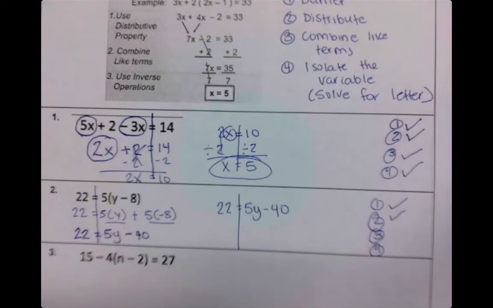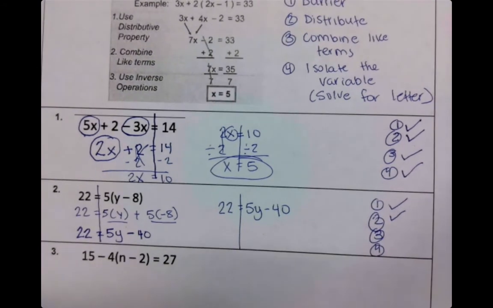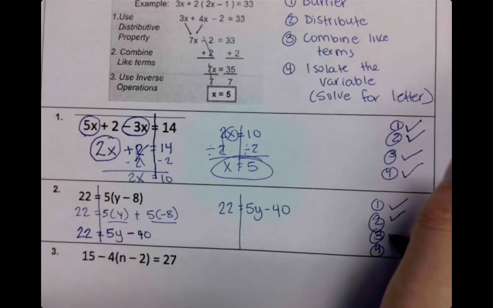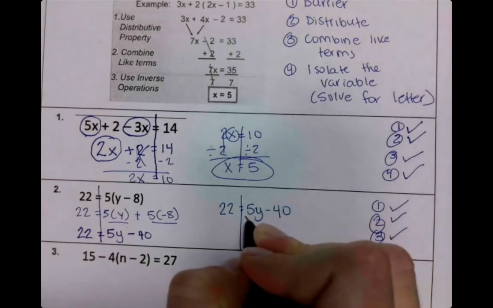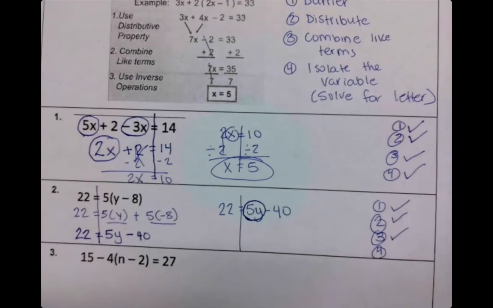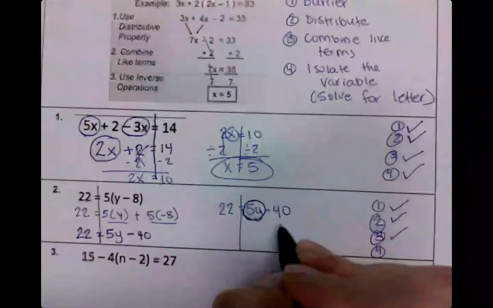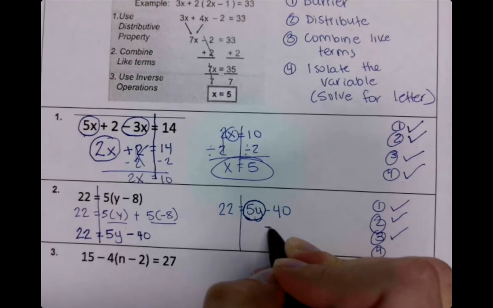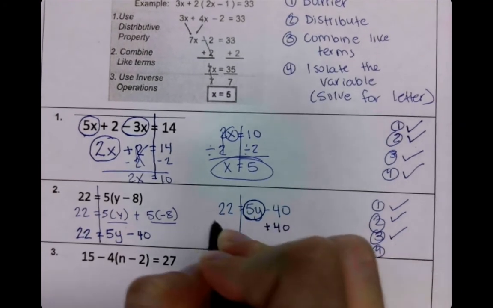Are there any terms that we need to combine? Nope. So this is what I want to get alone. What is standing in my way? The inverse of that is plus 40 on both sides.